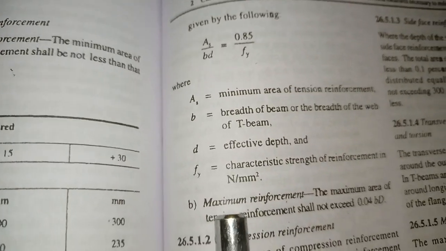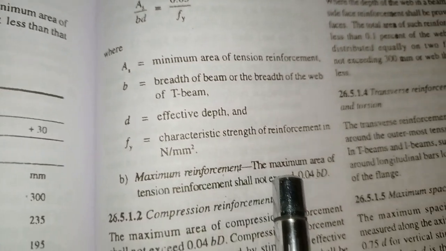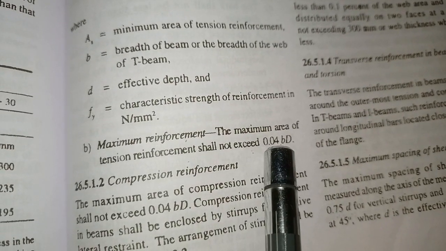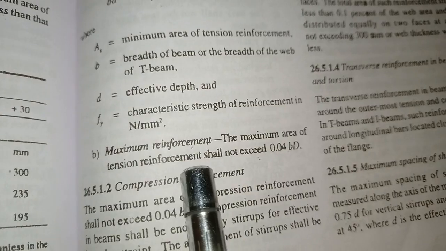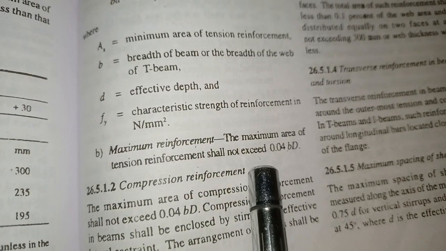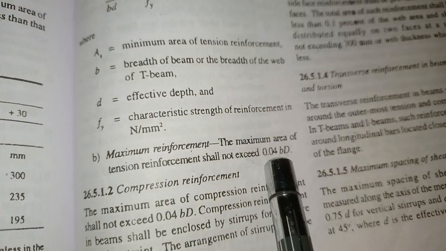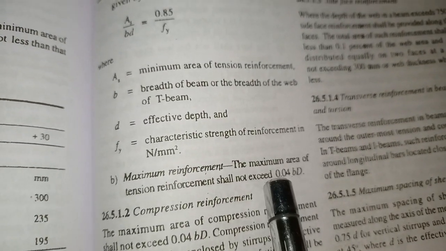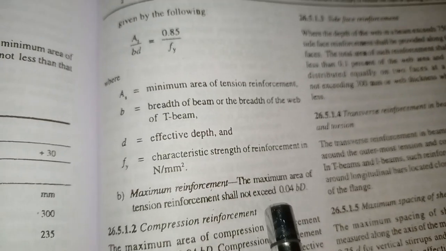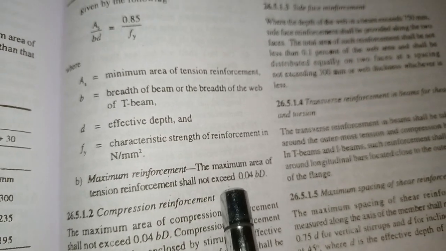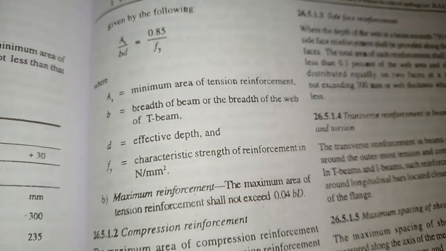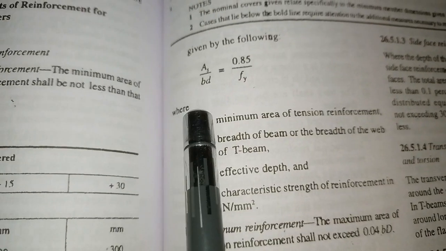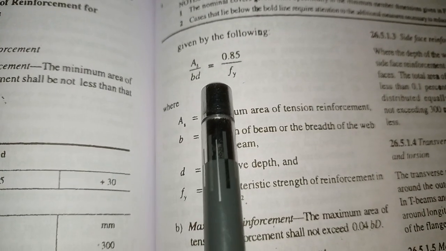There is one more, maximum reinforcement. The maximum area of tension reinforcement shall not exceed 0.04 B into D. So our area of reinforcement should not be greater than the value we get when we calculate 0.04 B into D. And the minimum reinforcement value should not be less than the value we get by calculating using this formula.